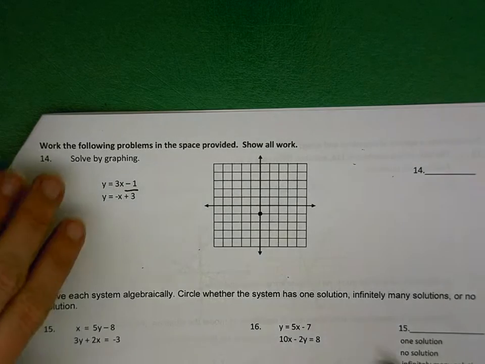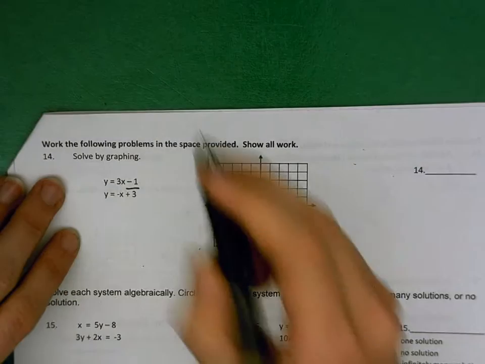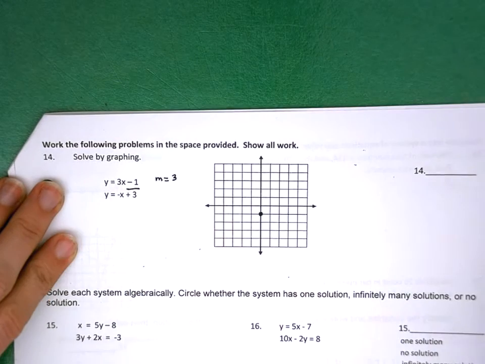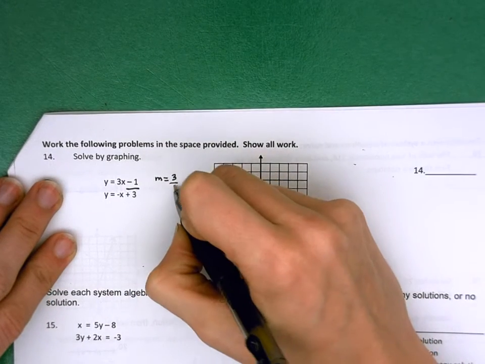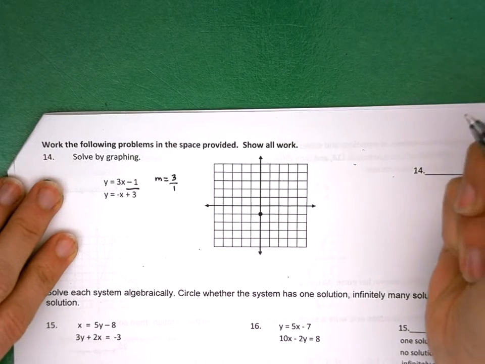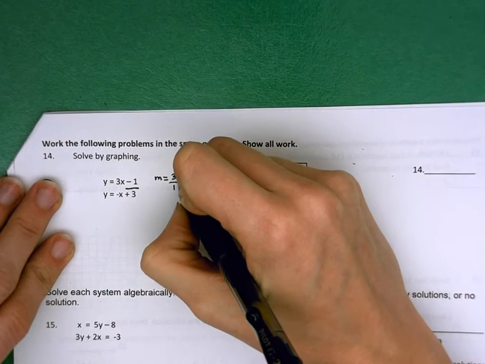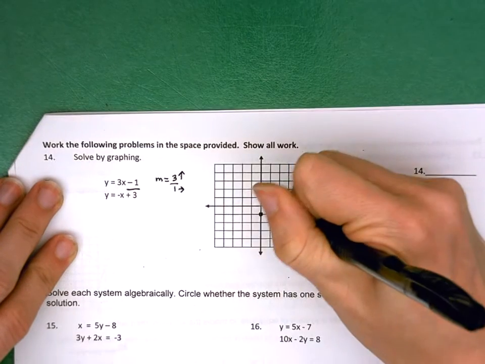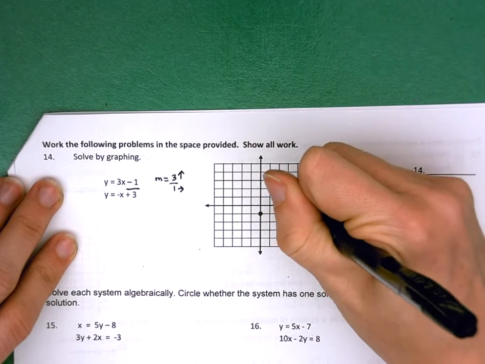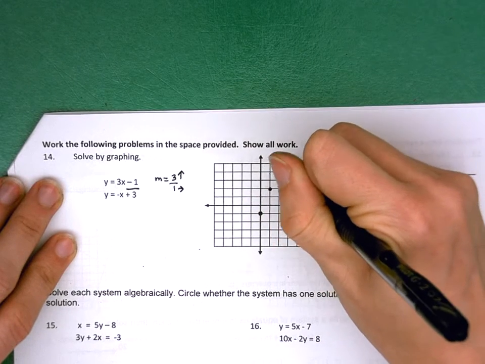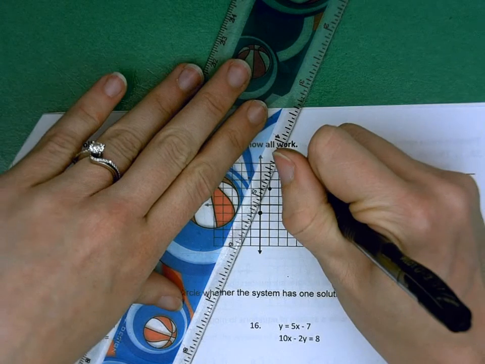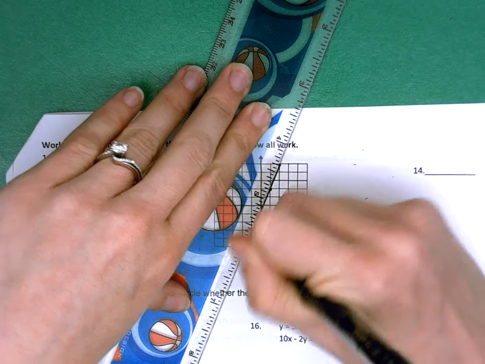And my m, my movement, is 3. And since there's no denominator, I'm going to go ahead and put this over 1. This means I'm moving, because it's positive, up 3 and right 1. So I go up 3, 1, 2, 3, right 1. Up 3, 1, 2, 3, right 1. And I'm going to go ahead and connect that to make my first line.